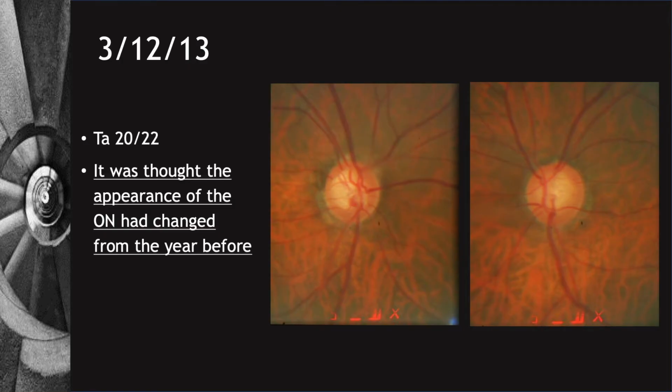So here he is about 6 months later, and whoever was looking at him at that time had thought there might be a change. They repeated the pictures, and when they looked at the pictures, they thought the cup to disc ratio had changed. I'll allow you to look at that in a little bit as well. But they had thought the appearance of the optic nerve had changed from the year before.